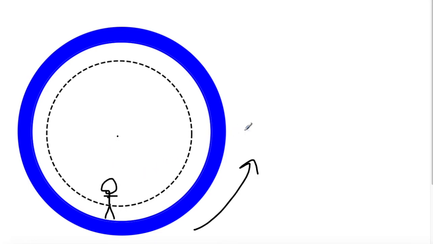So given the fact that there's no point on the Earth that you can walk to where gravity just suddenly seems to go away, I'm pretty confident saying that the Earth is not a hollow sphere. So anyway, there's Gauss's law of gravitation.